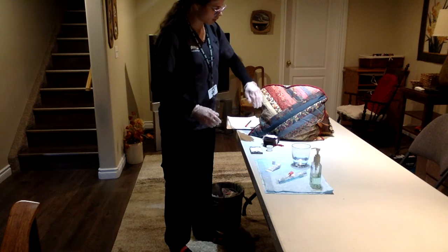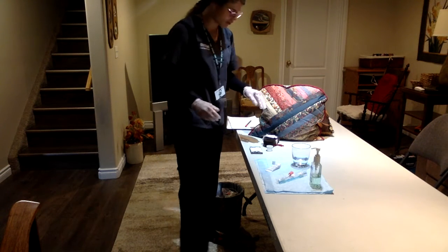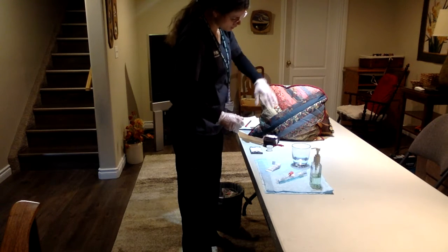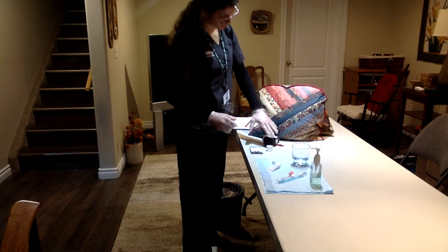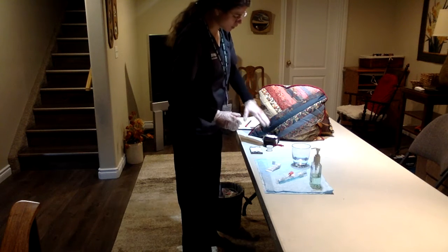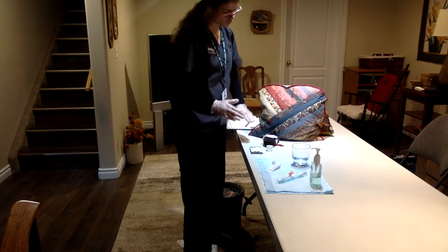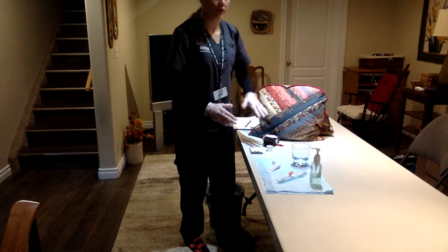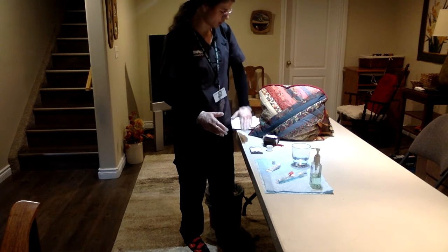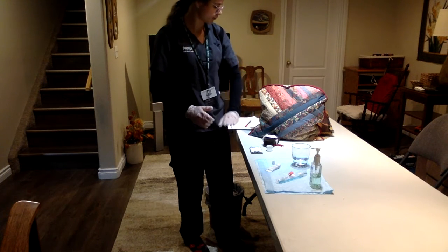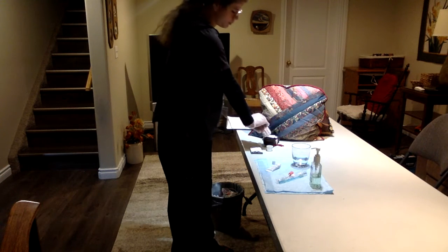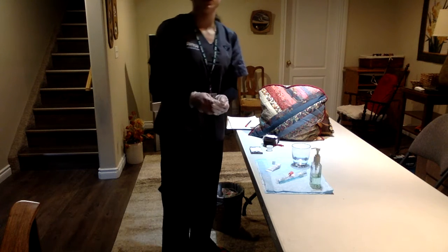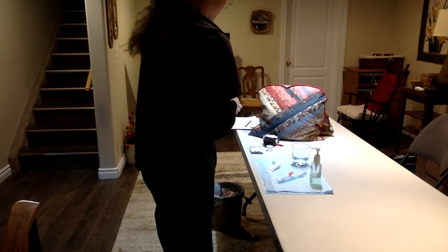I will apply according to the directions. Directions state apply in a long stroke downward to her right hand towards the direction of the hair. Right, perfect. So, it looks like you're all good to go.